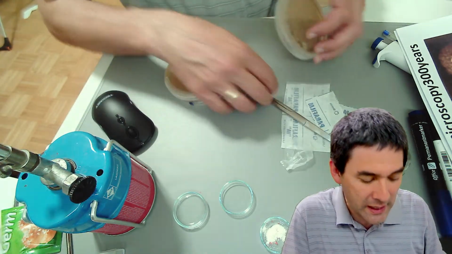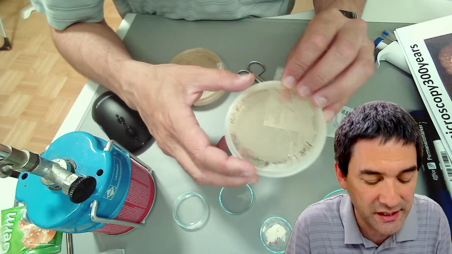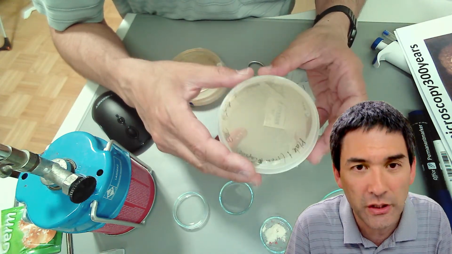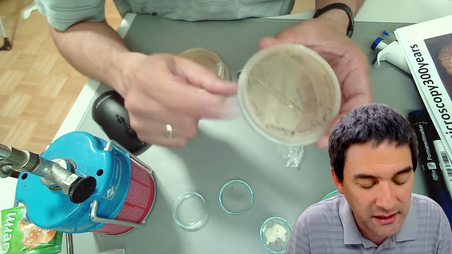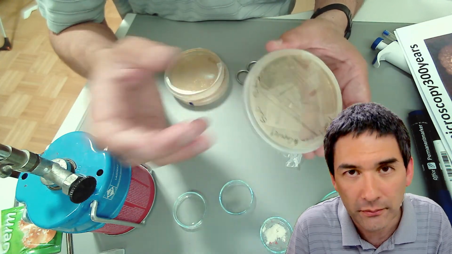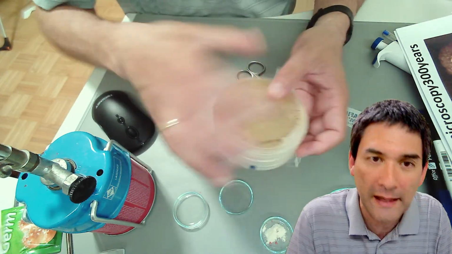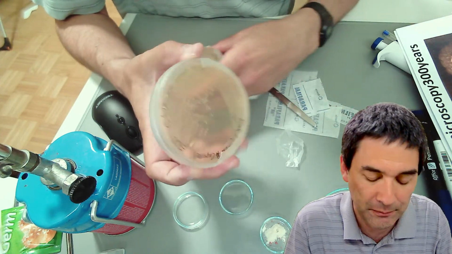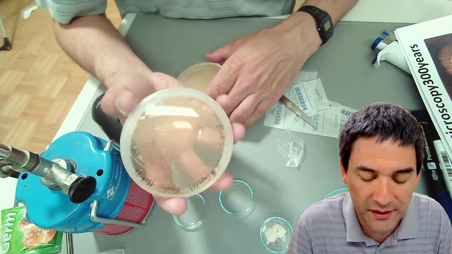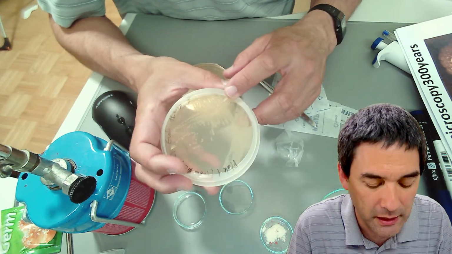The reason why I use the parafilm on the Petri dish is because, especially if you want to store them longer, it prevents evaporation of the liquid. Or what you can do is you simply stack them together and you put them into a plastic bag and then you put it into the refrigerator. That's also possible. But also for transporting the Petri dishes, it might be useful.